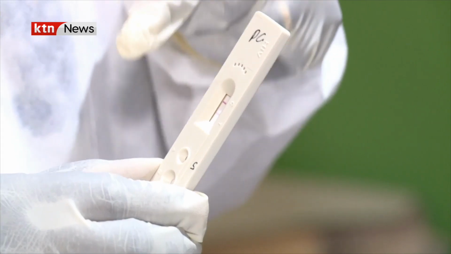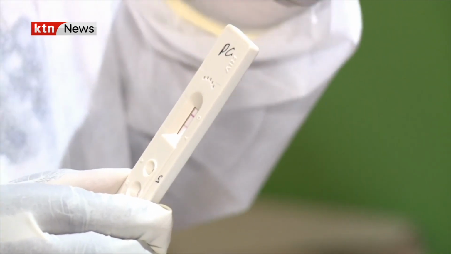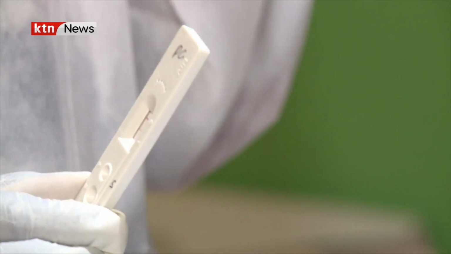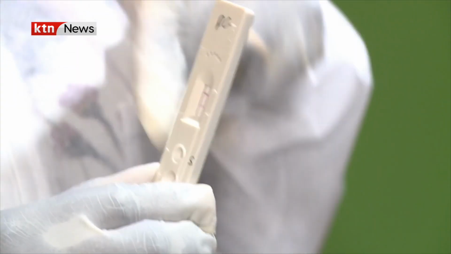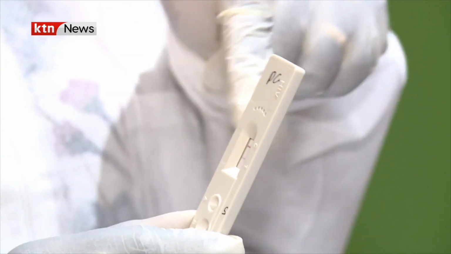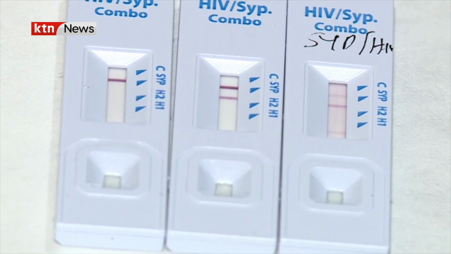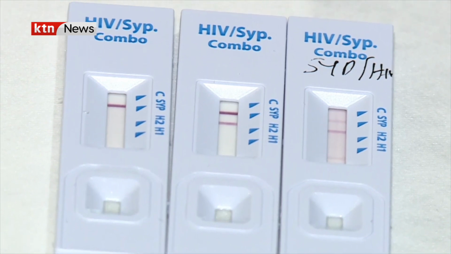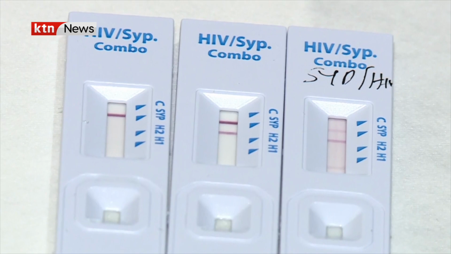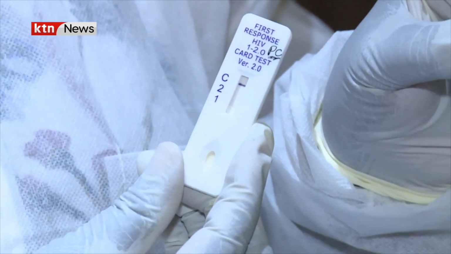This client was positive with our first test, which is twin screen. So we subjected that client to our second test, which is one step. And as you can see, there are 2 lines, which means the control line is, as indicated, the same as our test line. So therefore, this client has been confirmed with our second test as positive. Any line, even if it is faint, that is a positive client.